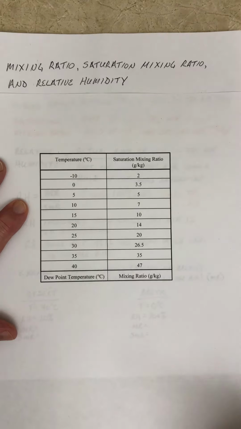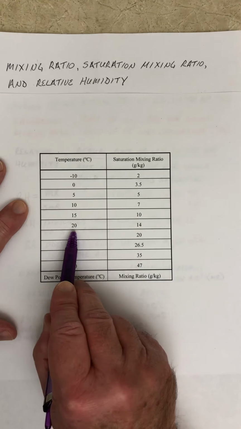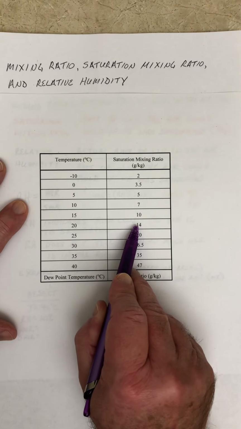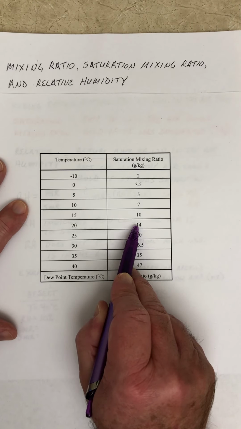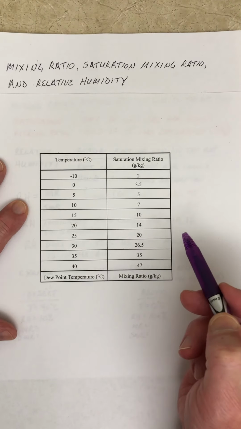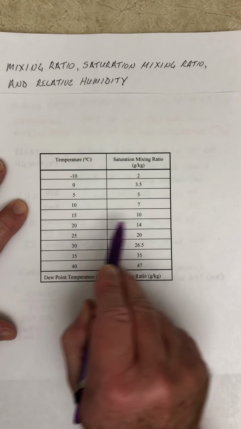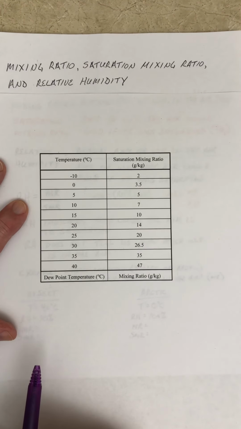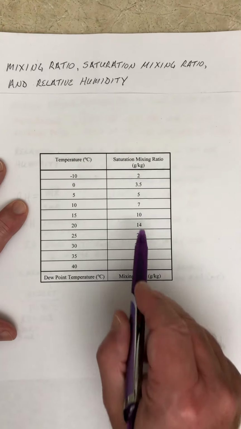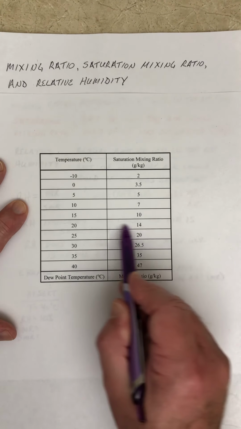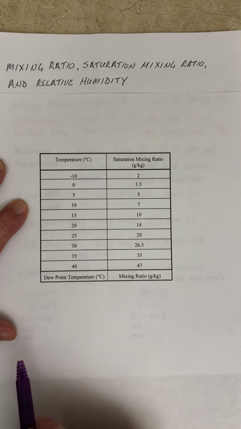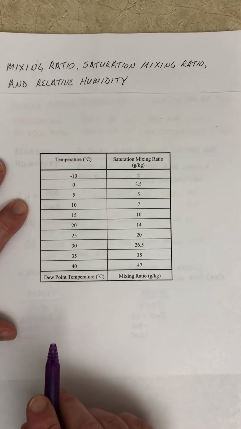You'll hear me say this over and over again: if you know the temperature, you automatically know the saturation mixing ratio, because it's in the table. And if need be, if you know the saturation mixing ratio, you just read across this way and you get the temperature. So you can use it both ways.